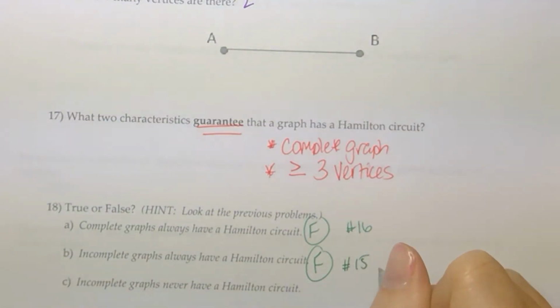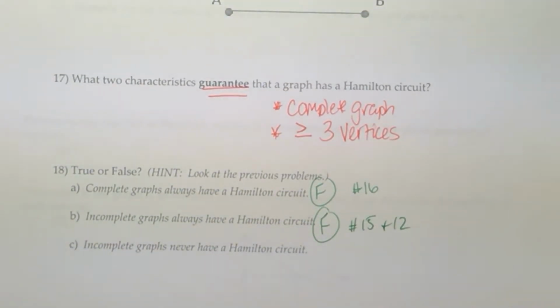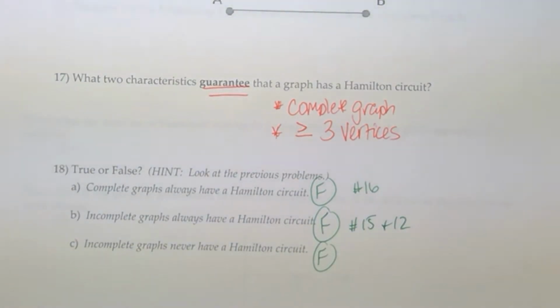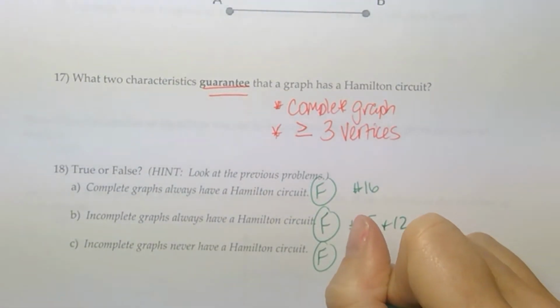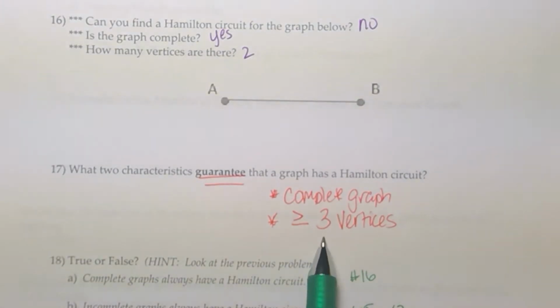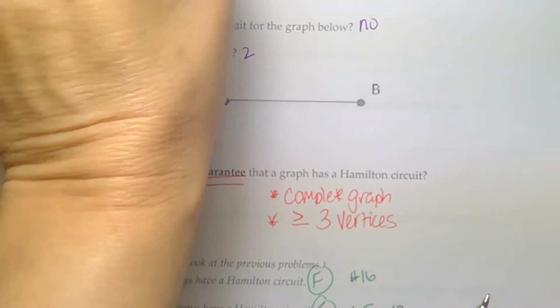Number 12 were incomplete, did not have a Hamilton circuit. Incomplete graphs never have a Hamilton circuit. That's false as well. If you look at number 13, 13 was an example of an incomplete graph that did have a Hamilton circuit. So the only way to guarantee that I for sure will have one is to make sure that I have at least 3 vertices and a complete graph. Okay.